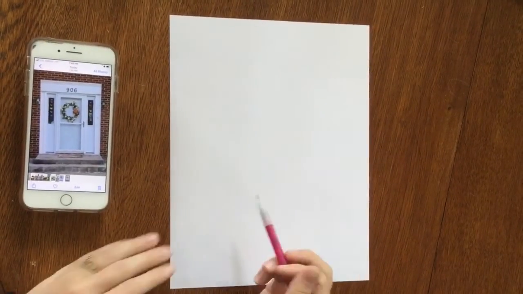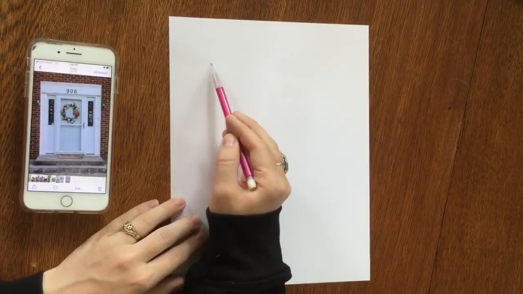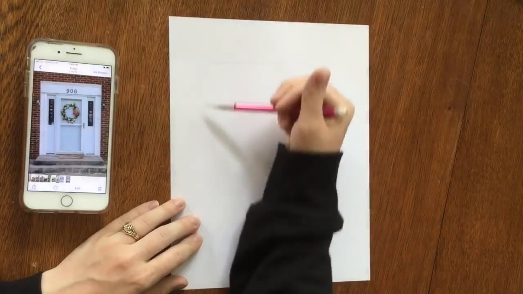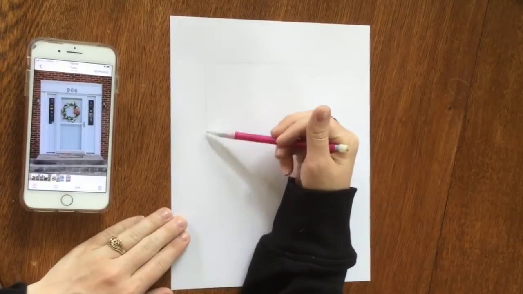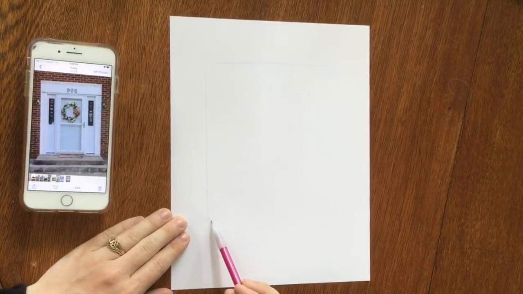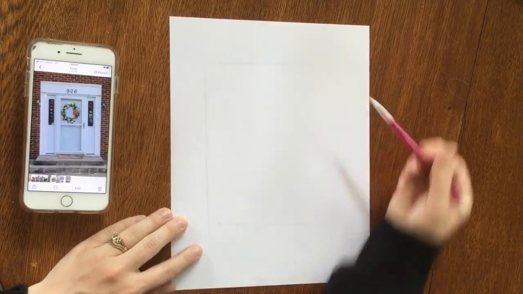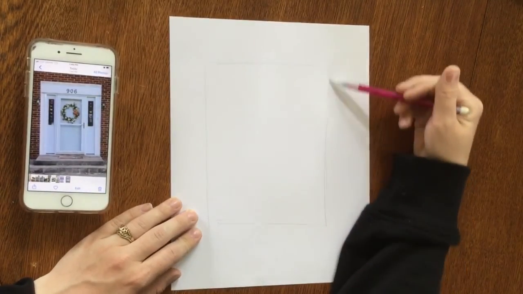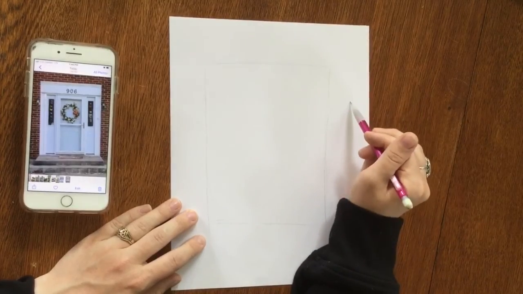Hello, artists! Today you will be drawing your front door for your architecture project. So there's a lot of designs that go into a house or a home. For my house, my front door, I am going to draw as much detail as I see.